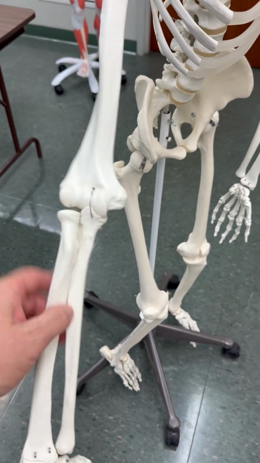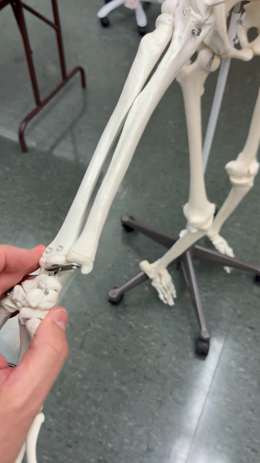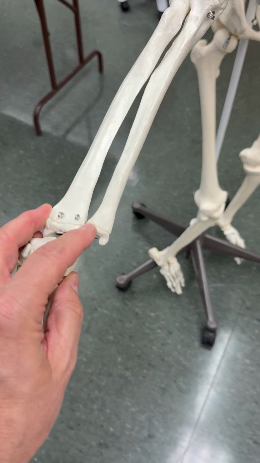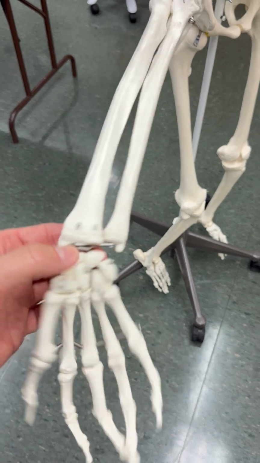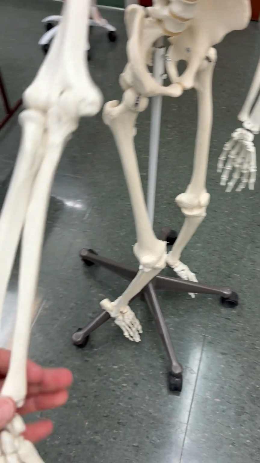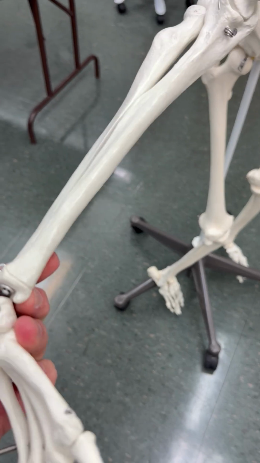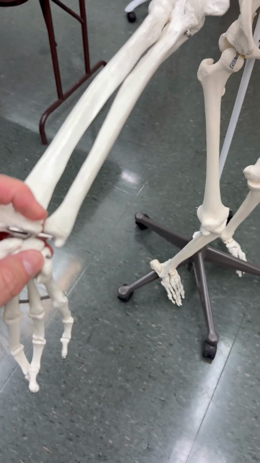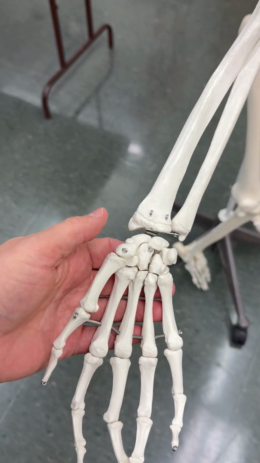We have the radial notch, and where the radius and the ulna fit together at the distal end, we have the ulnar notch of the radius. If I can get them apart, I can't. So it's right there. So then we have the carpals.